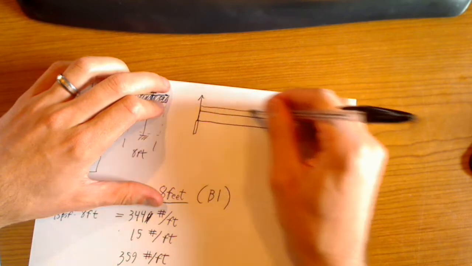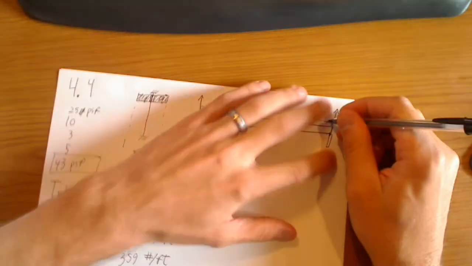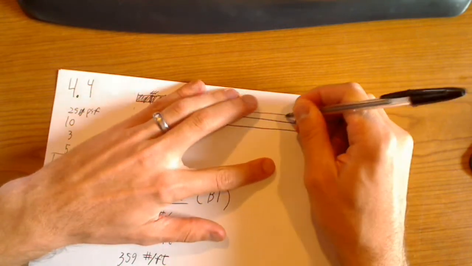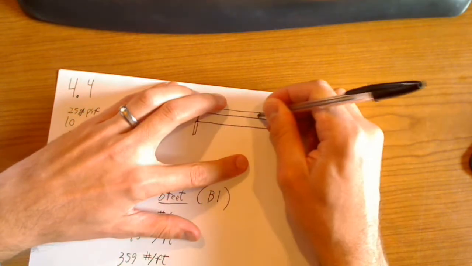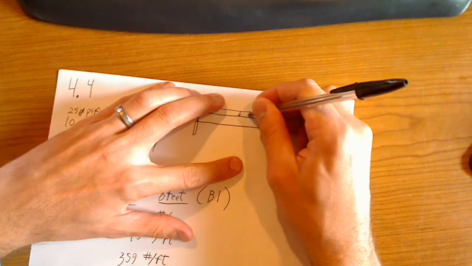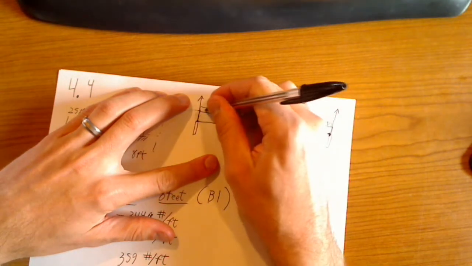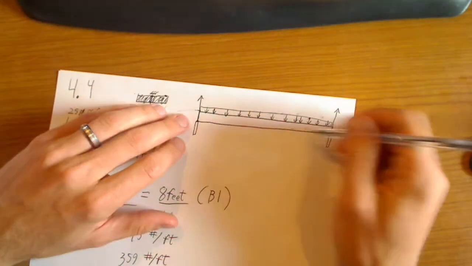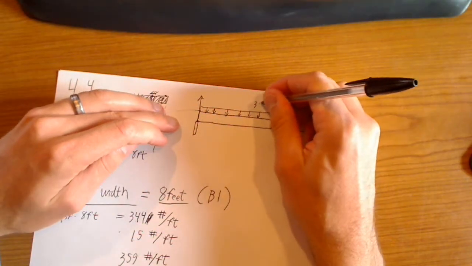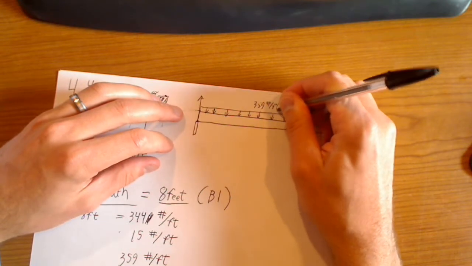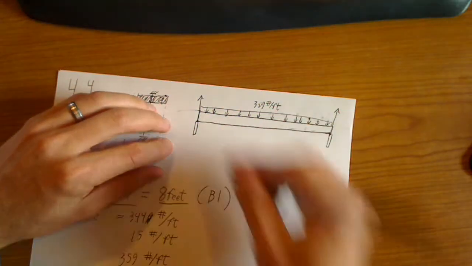And there's this uniform load. In all my years, I've never gotten better at drawing arrows. It's kind of sad. So I have this uniform load on the beam of 359 pounds per foot. There's your load on the beam.